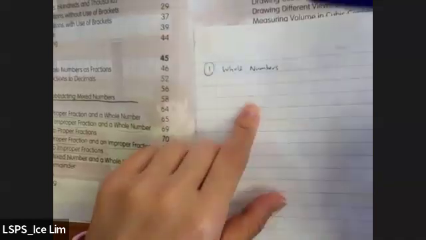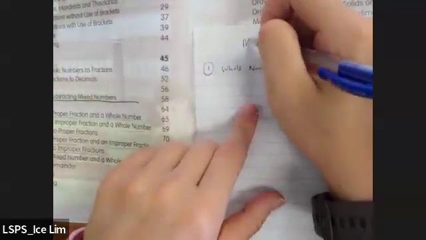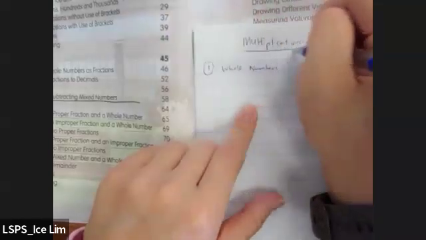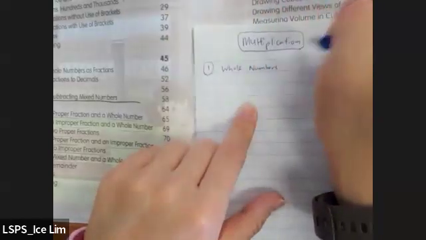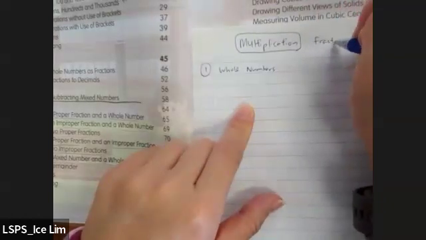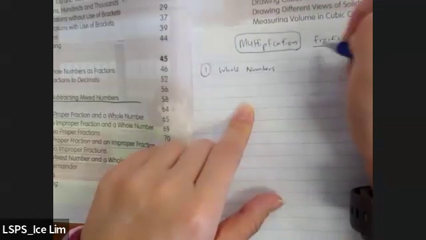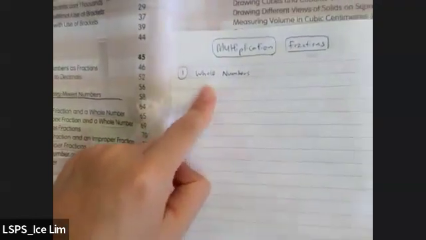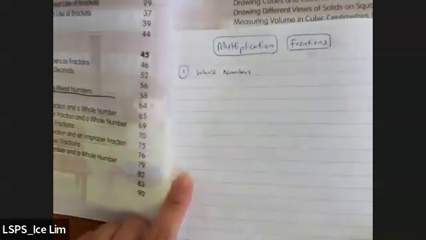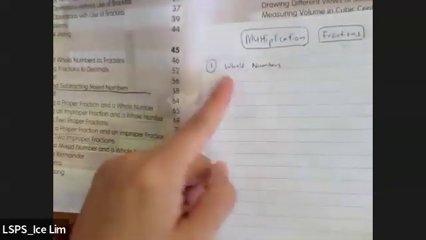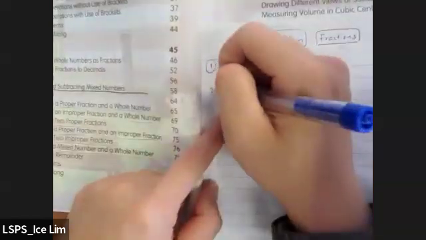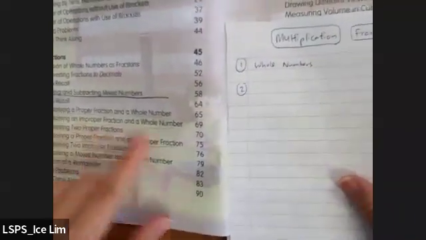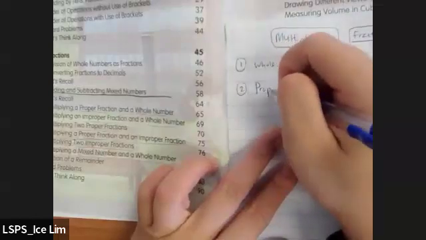Okay, so I wrote down the different things under the chapter of fraction, multiplication, and then I put fractions here. In this portion of multiplication of fractions, it can involve these few things. The first one is whole numbers. Most of us have no issues with that. The second identity that is here inside the book is called proper fraction.